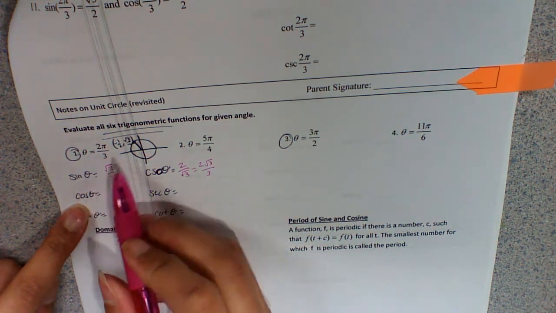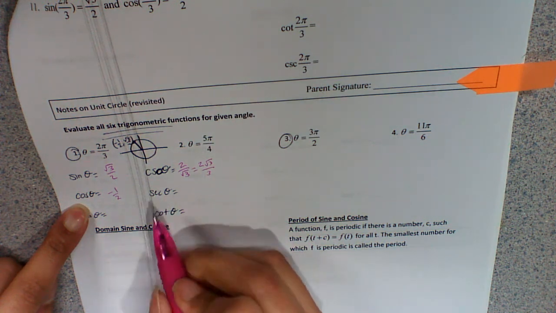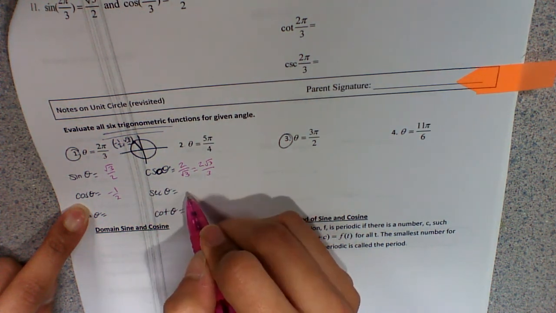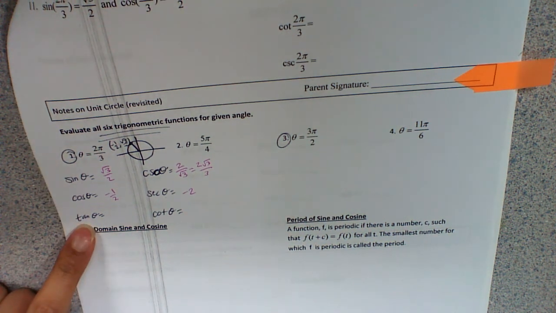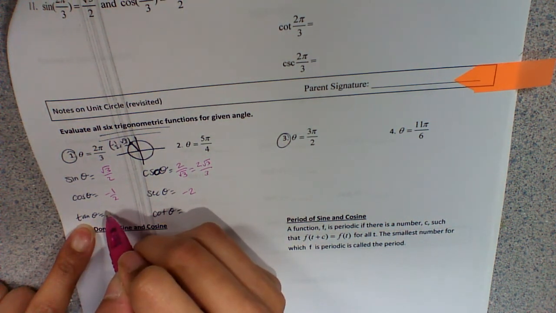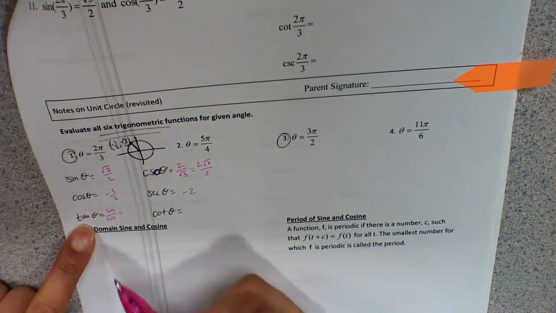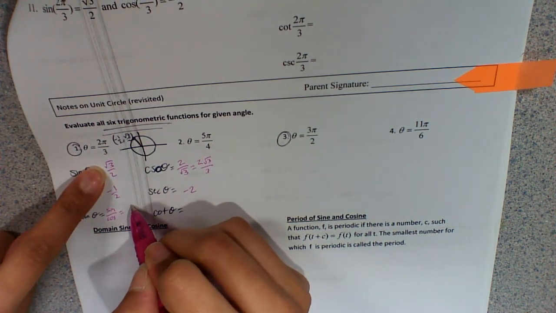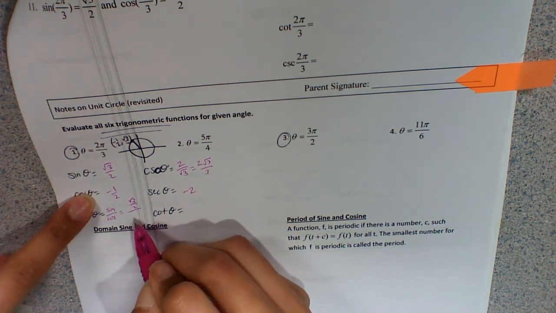Cos, remember, is your x value based on your coordinate, so x is simply -1/2. And its reciprocal, secant, will be simply -2. Now tangent is going to be, remember, y over x, or in other words, sine over cosine. And in this case, you do have to do a little bit of work. Sine is root 3 over 2, and cosine is -1/2.